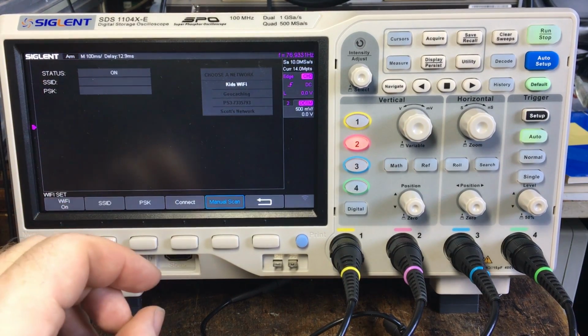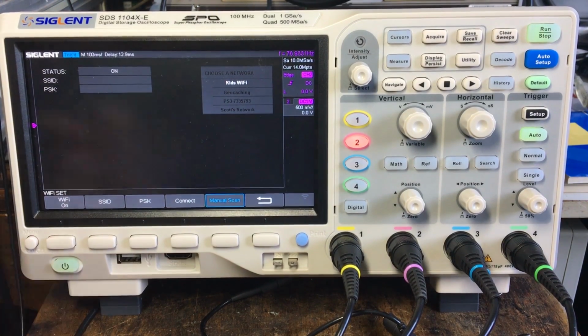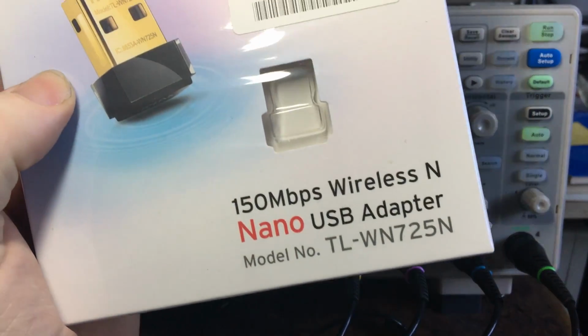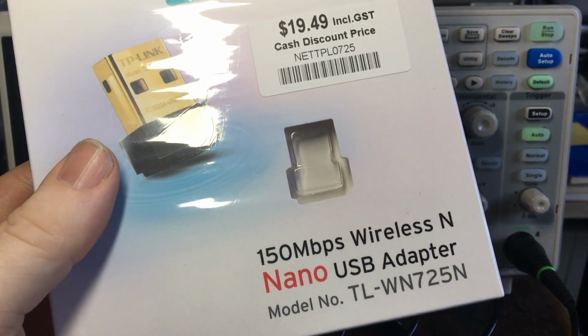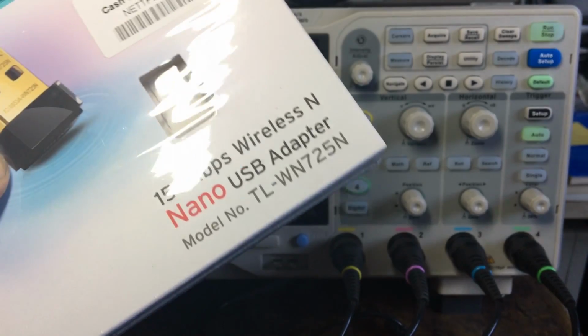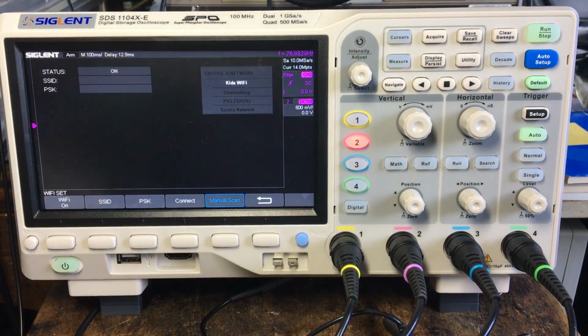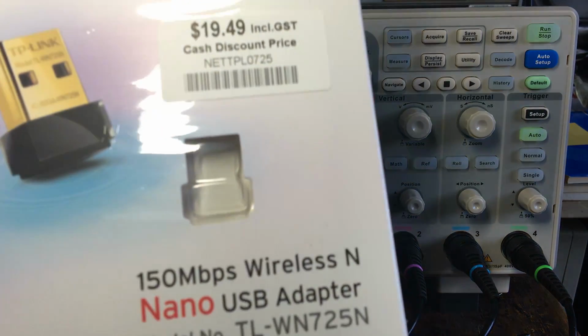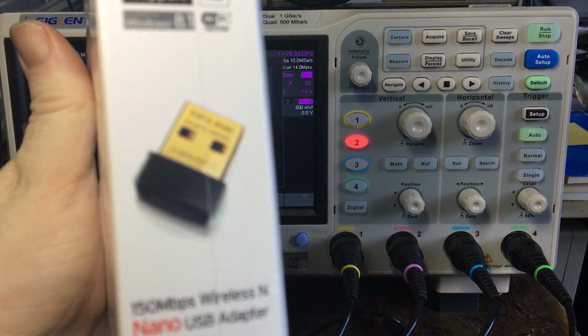Now this is using a little USB thumb drive device, a little plug-in module, which is on the back right now, and there is a certain one which is specified by Siglent, and it happens to be this one here. Now you can get them from Siglent, but you can also get this one, TP-Link. Same model number apparently, and it's supposed to work. I haven't tried it connected to my network yet, but it's fairly cheap. So that's what it looks like.